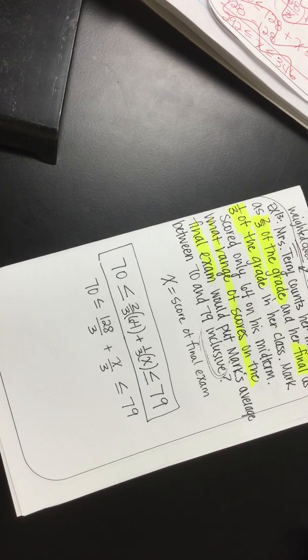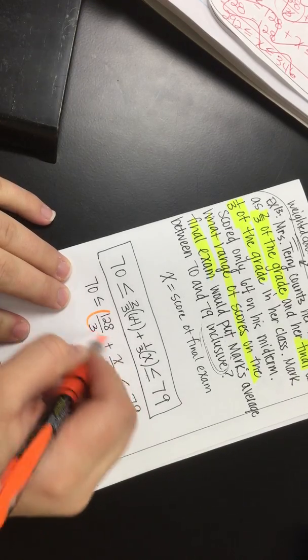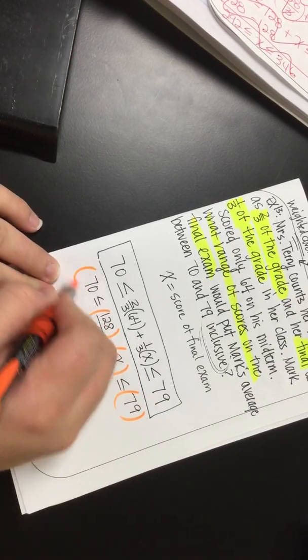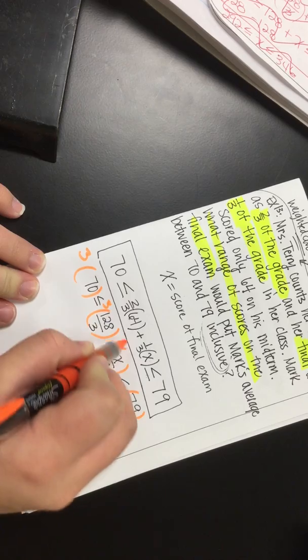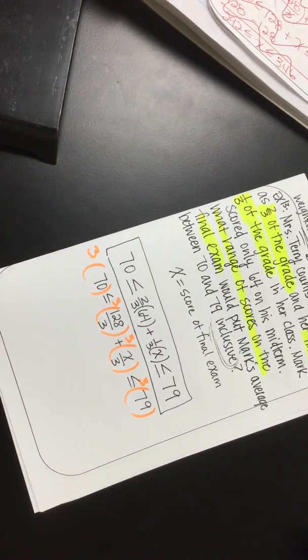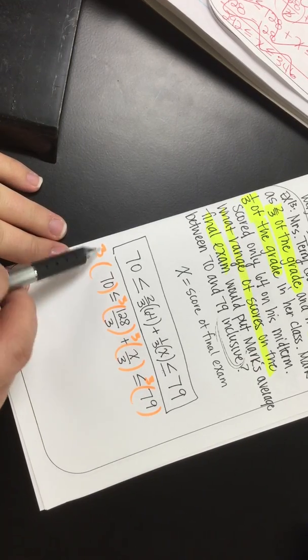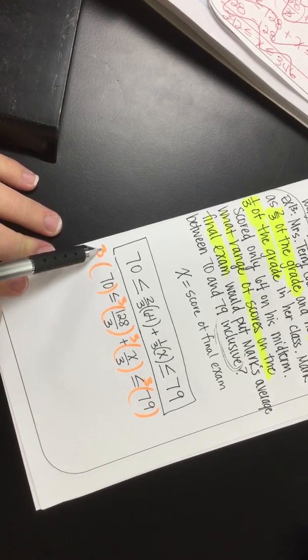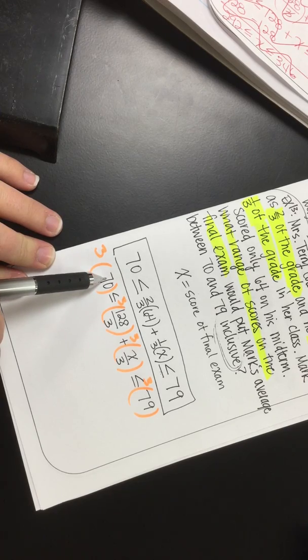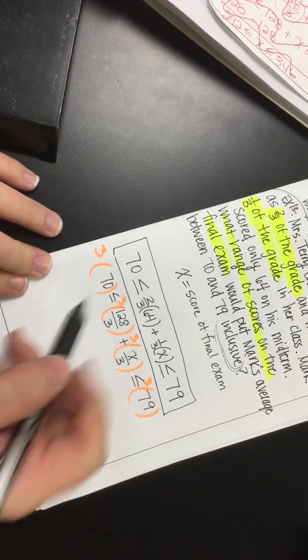What's the common denominator here? 3. So multiply every term by 3. Okay. 3 times 70 is what? And if you don't know how to do this in your head, what's 3 times 7? 21, right? So add the 0.